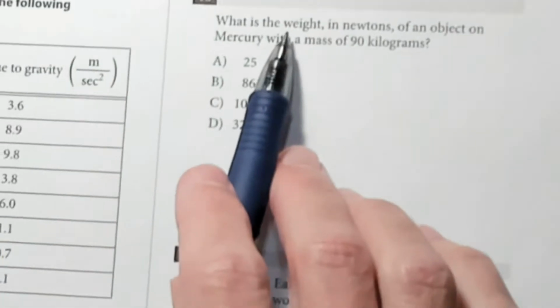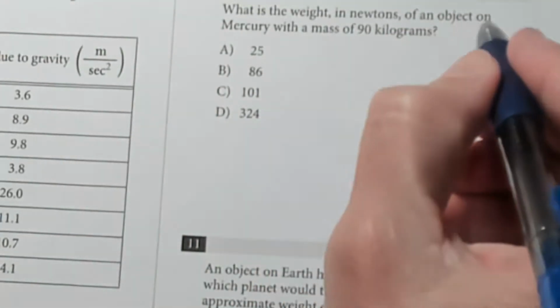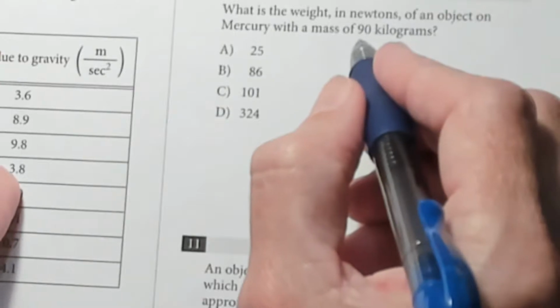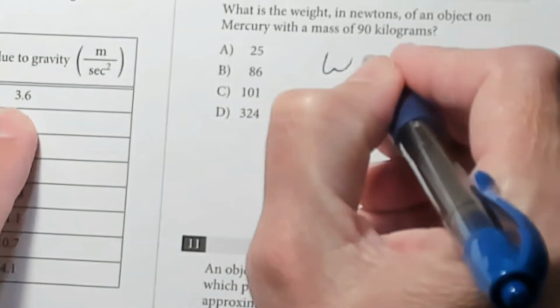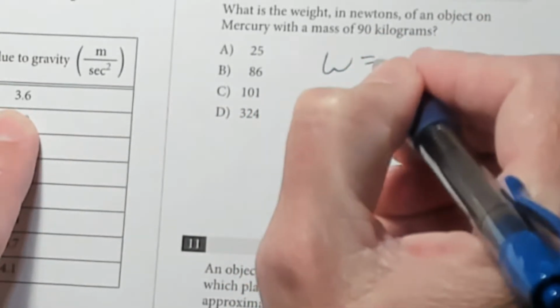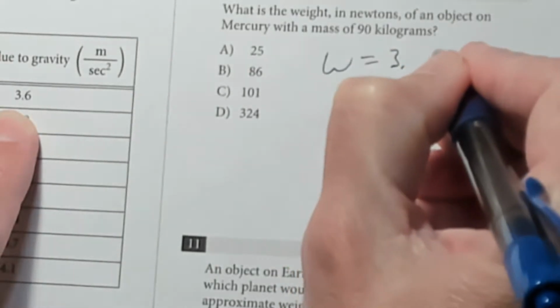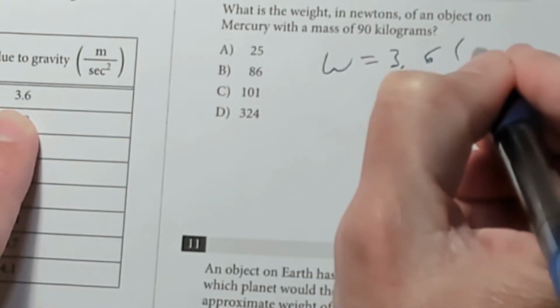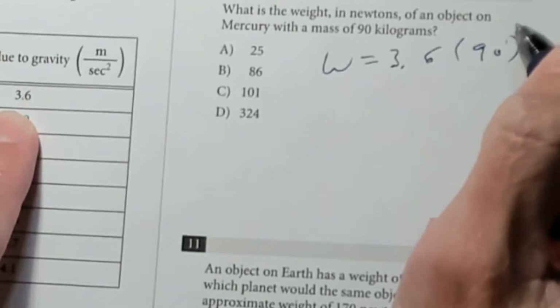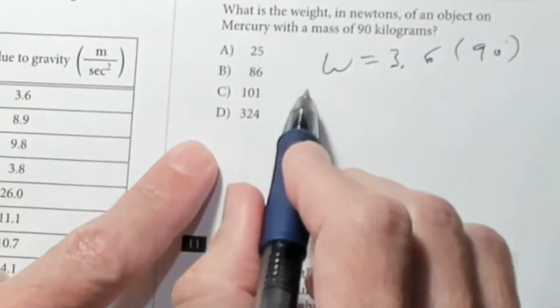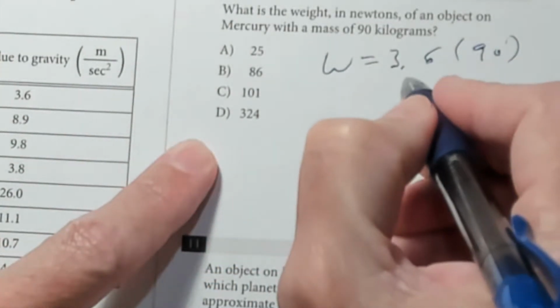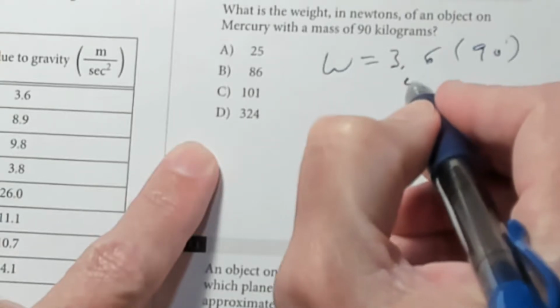I'm going to start working. What is the weight in newtons of an object with a mass of 90 on Mercury? So the weight equals 3.6 times 90, right? So when I look at our answers here, what's 4 times 90?